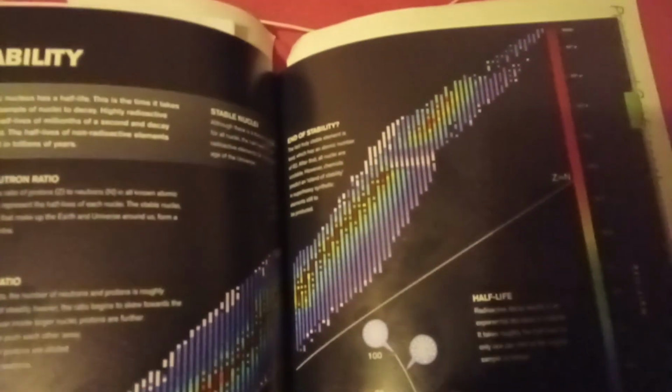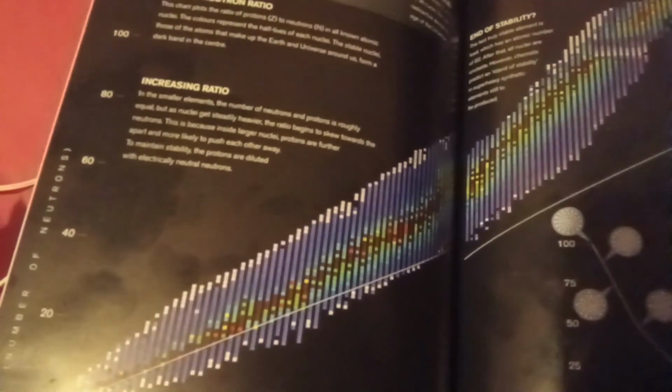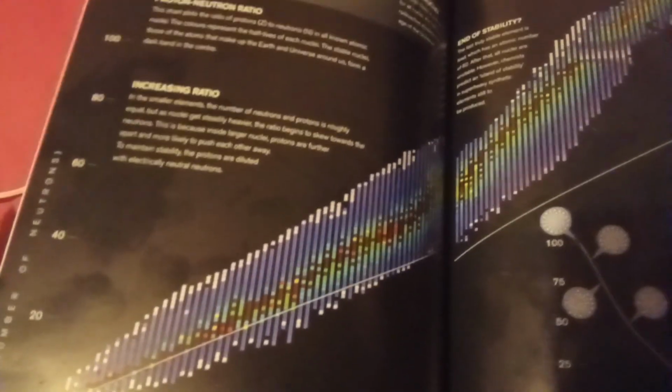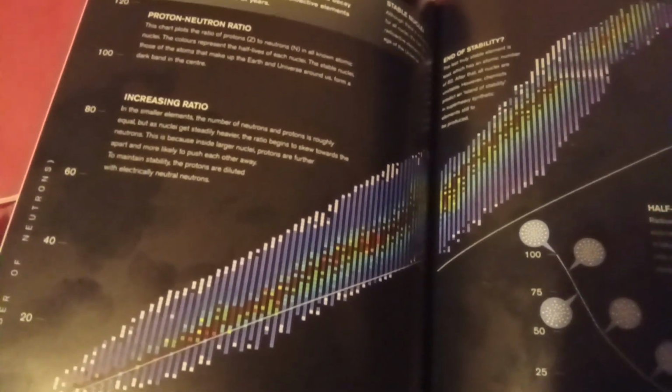So what they do is they smash elements together. That's what they do. And you can see the big elements are generally the ones they use, because they need some of them to actually impact and make your thing.